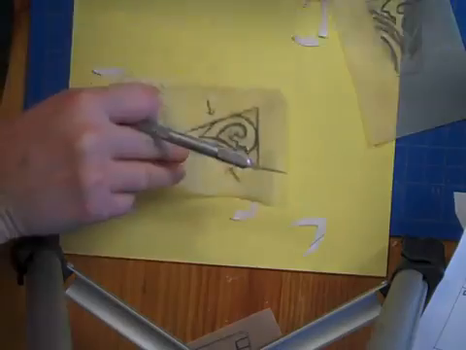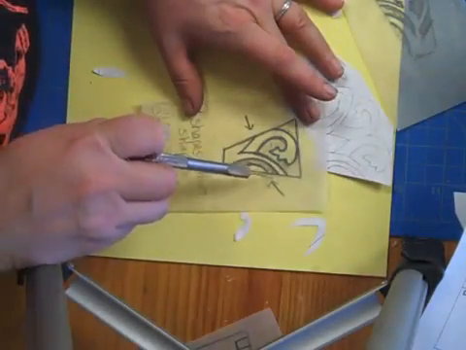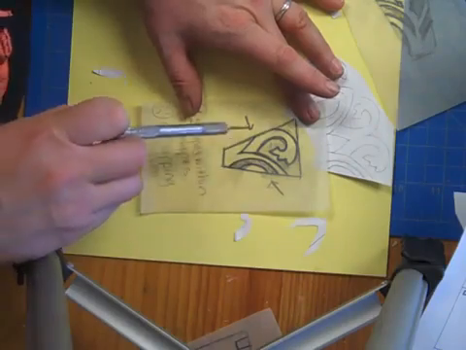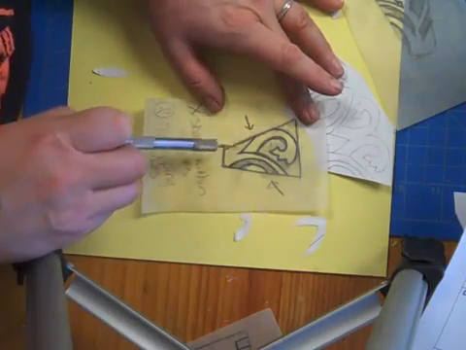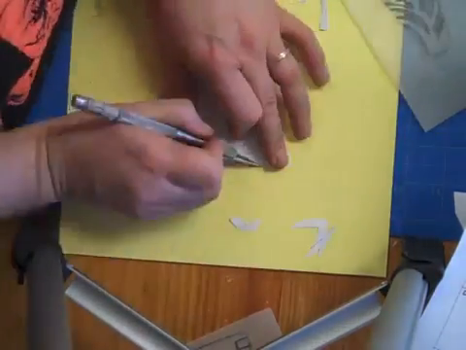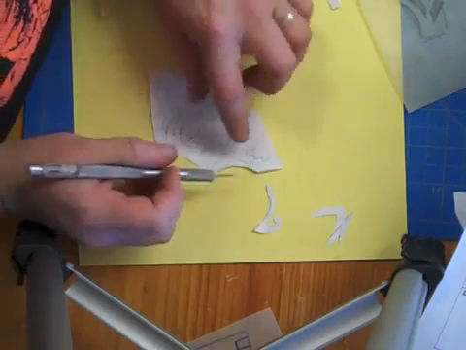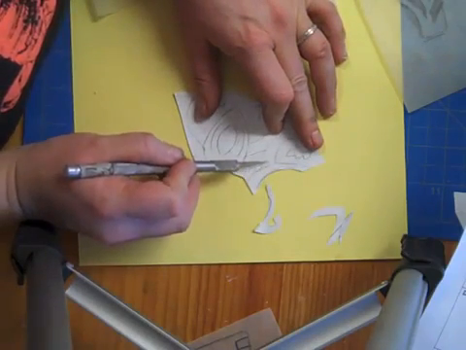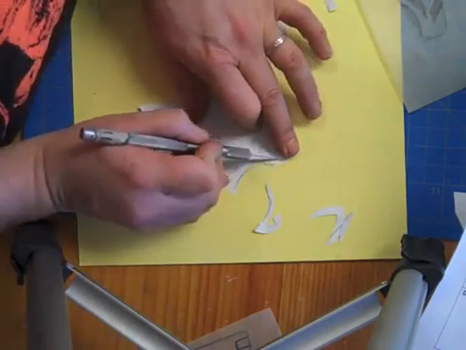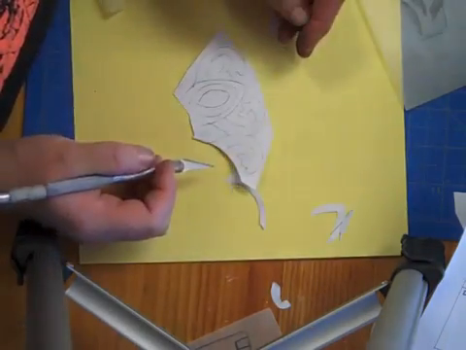Whereas if I take a design that has shapes within shapes or overlapping shapes, and I try to cut that, look what happens. They go away. I've got this shape overlapping this one, and when I go to cut the line, there it goes. I no longer have a design.